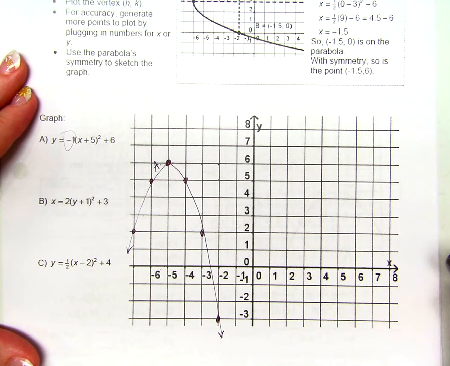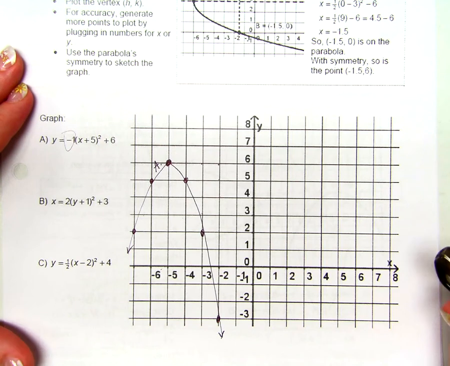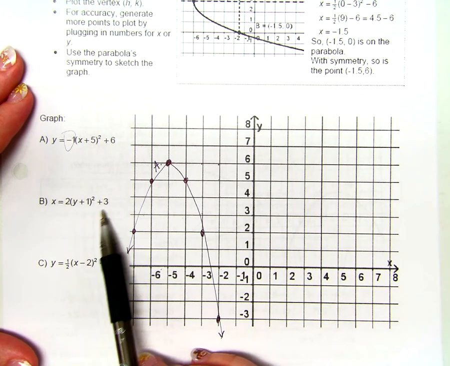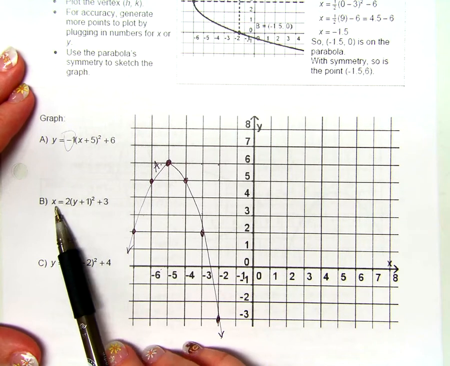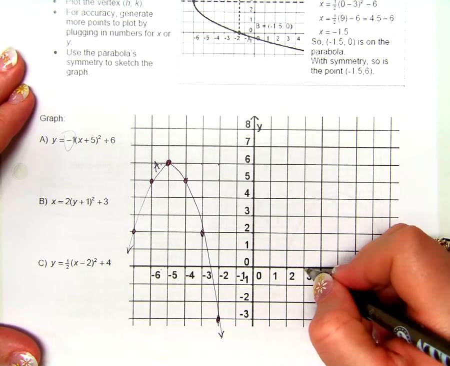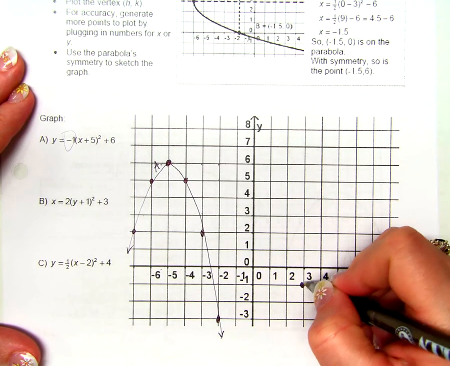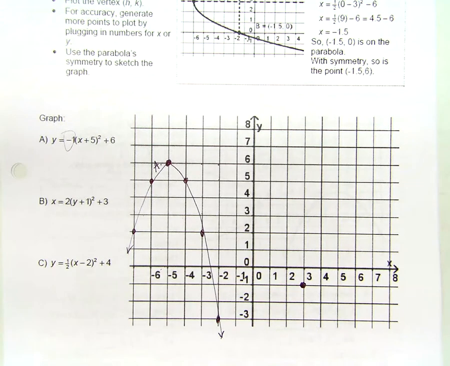Where is the vertex? Isn't the vertex always H, K? 3, -1. It's different this time, isn't it? Because it's x equals, so 3, -1. Now, is this parent function shaped? No, because there's a multiplier, right?